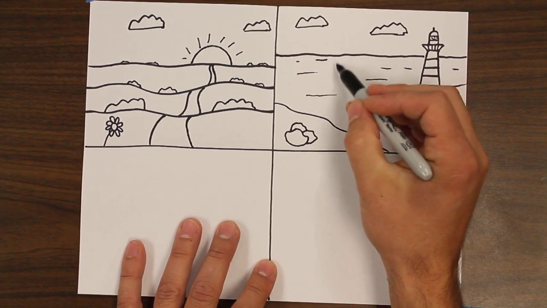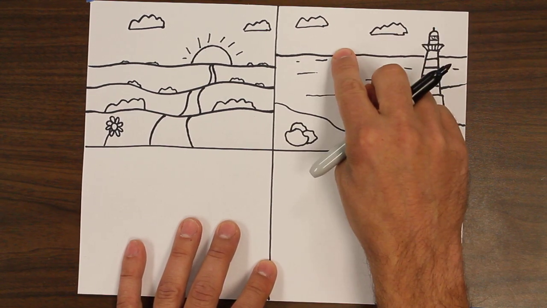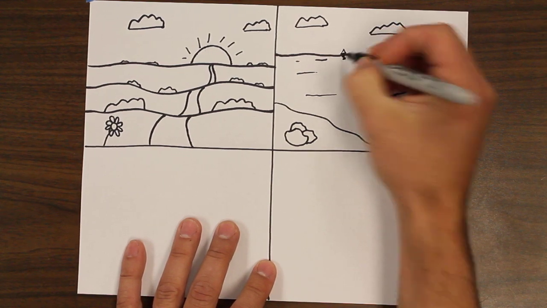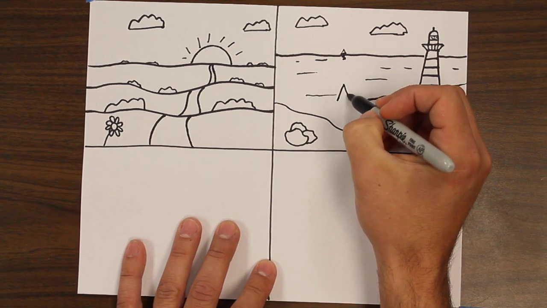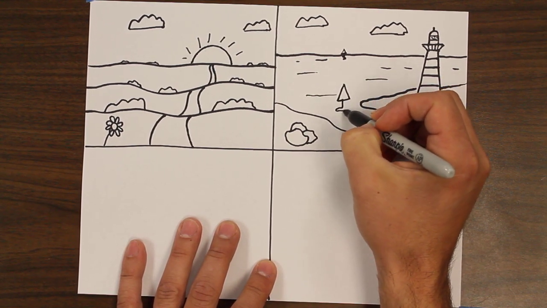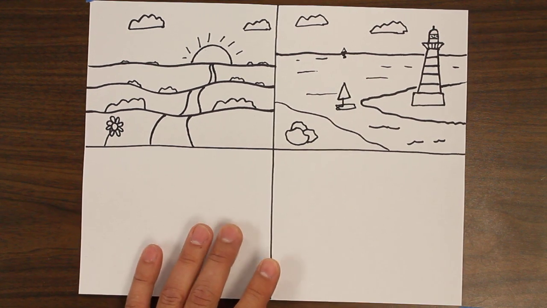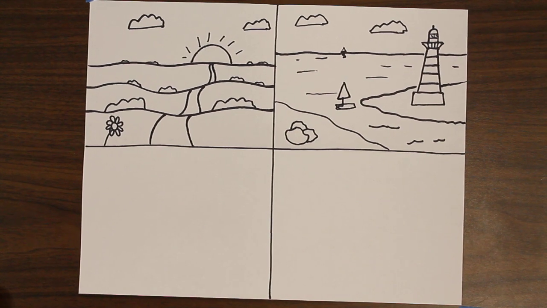Oh, and one last thing you could do. You could add something into the water like a boat out there. If it's right up here by the horizon, it's going to be kind of small. So it would be just tiny out there. If it's up here, it's going to be a little bit bigger. So it could be even that big. We drew a boat. Alright, that's a seascape.